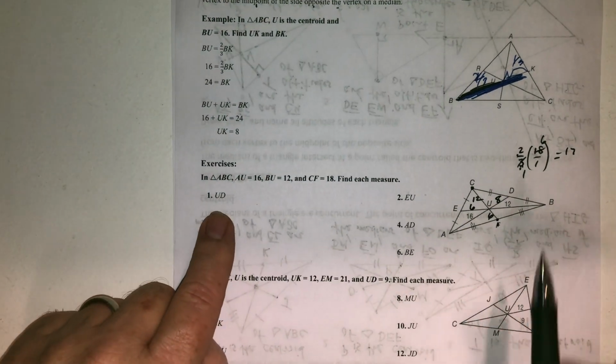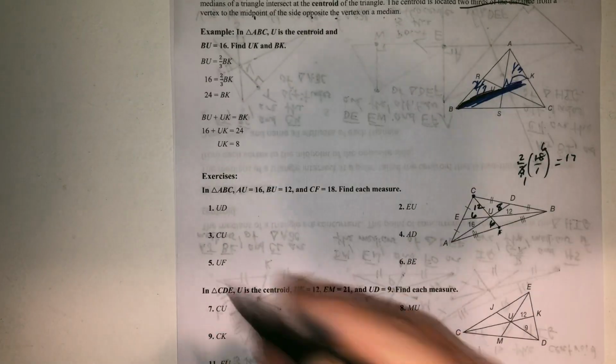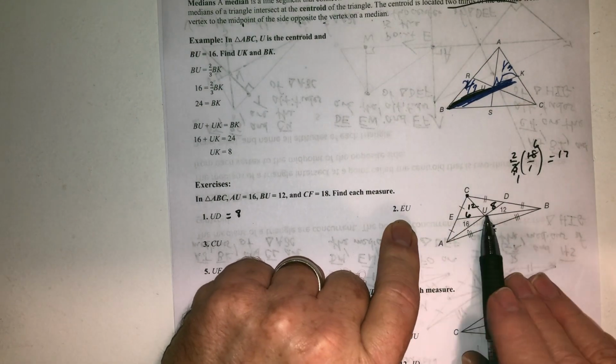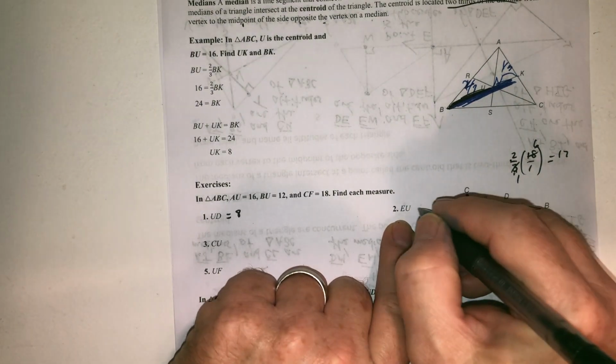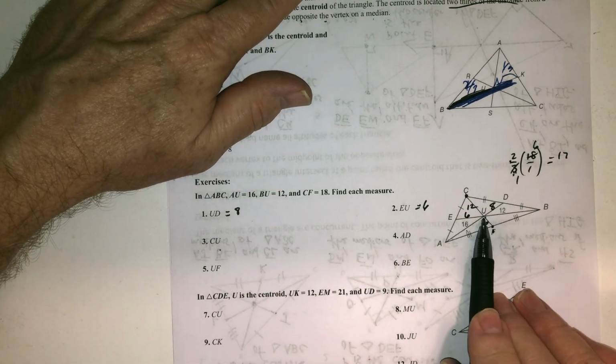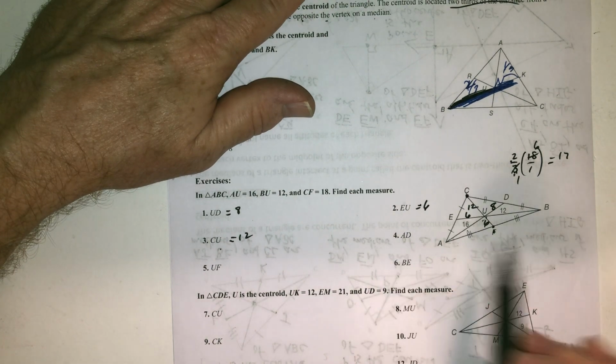So UD, where is UD? U to D, we now know that's 8. Let's go to EU, which is 6. Next we're looking for CU. CU is 12. AD, where is AD?